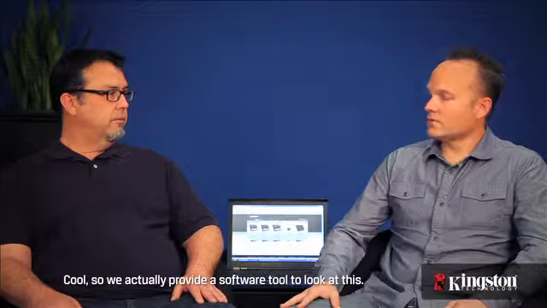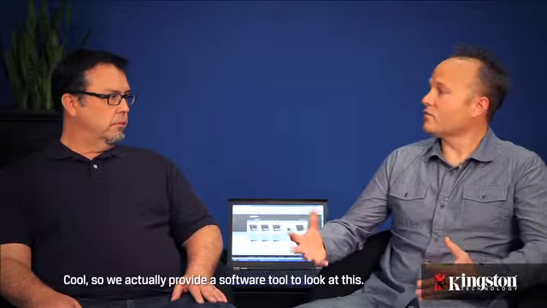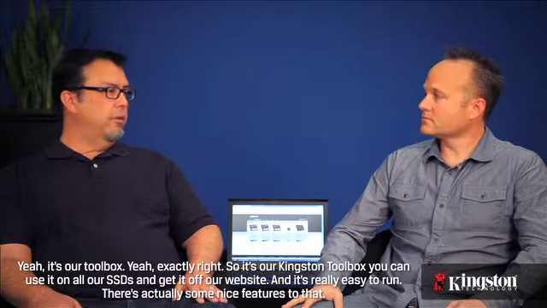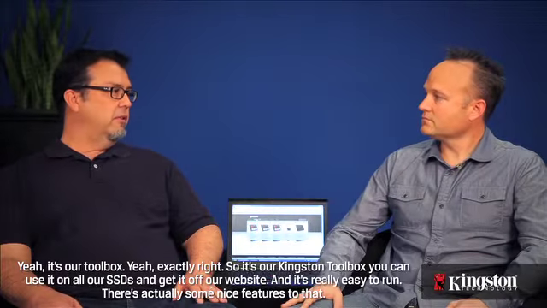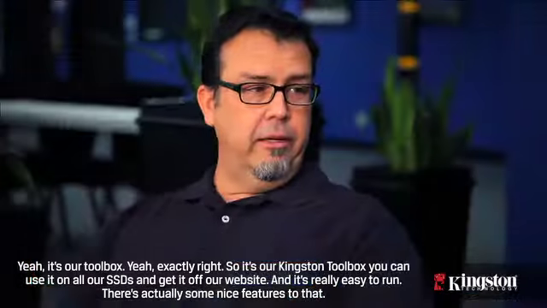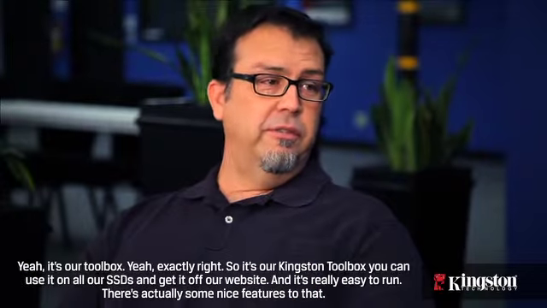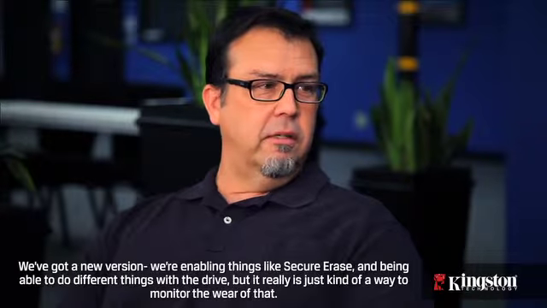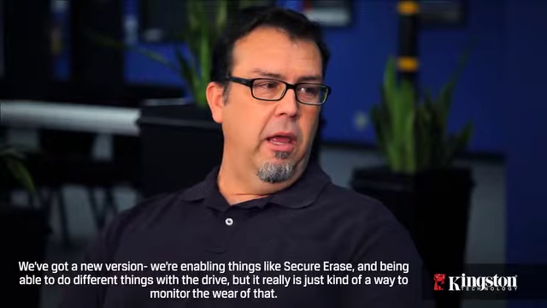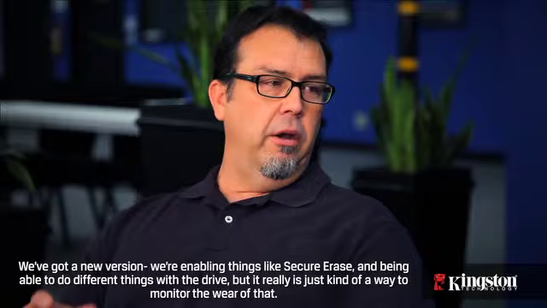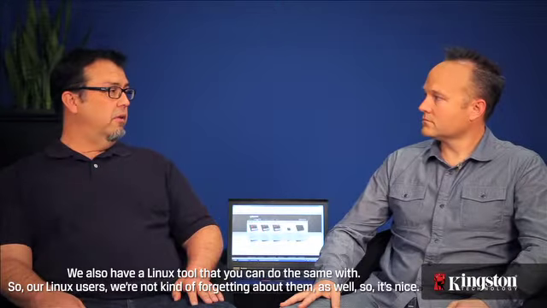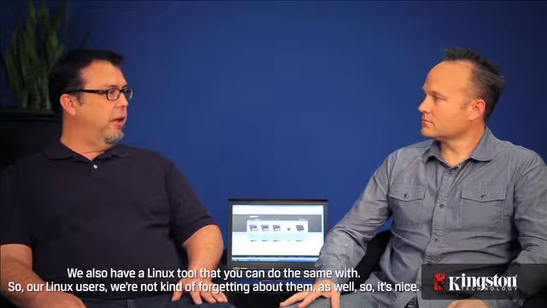Cool. So we actually provide a software tool to look at this. Yeah, it's our Kingston Toolbox. You can use it on all of our SSDs, get it off of our website, and it's really easy to run. There's some nice features to that. We've got a new version, enabling things like secure erase and being able to do different things with the drive, but it really is just a way to monitor the wear. We also have a Linux tool that you can do the same with, so we're not forgetting about our Linux users.